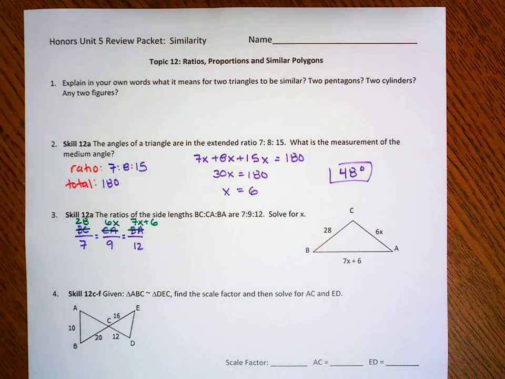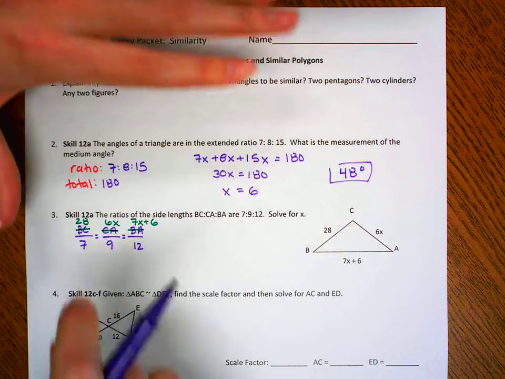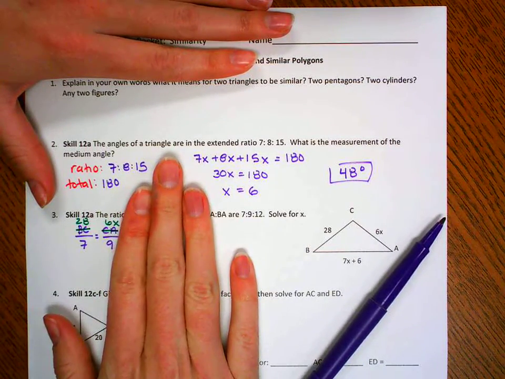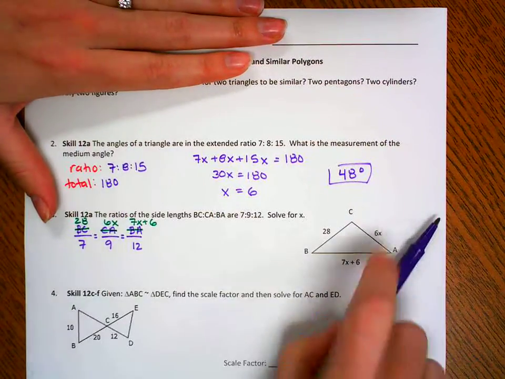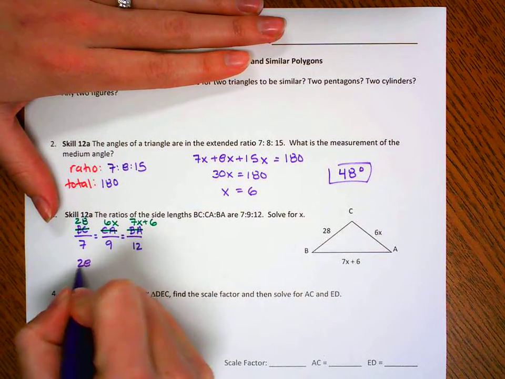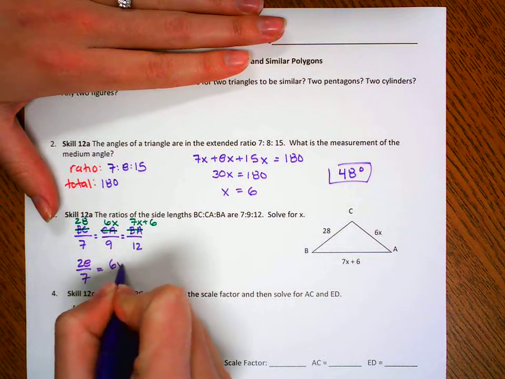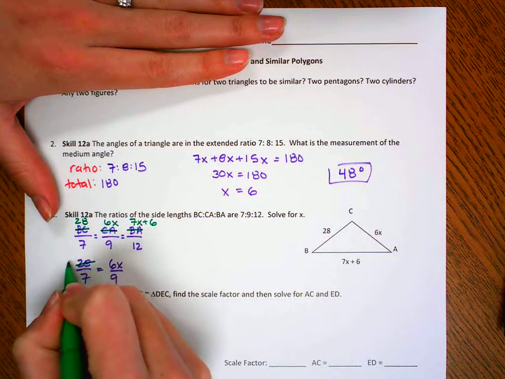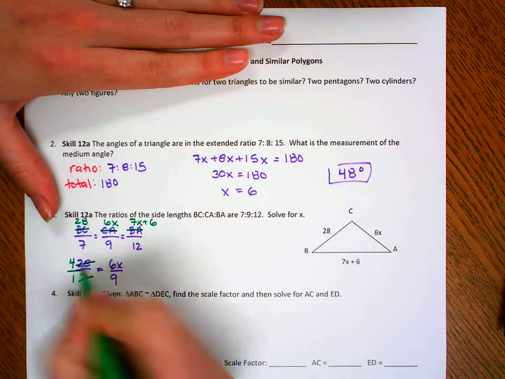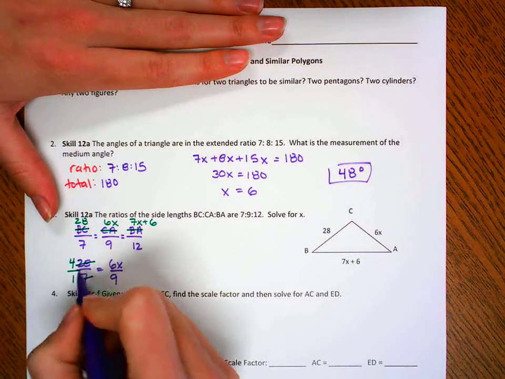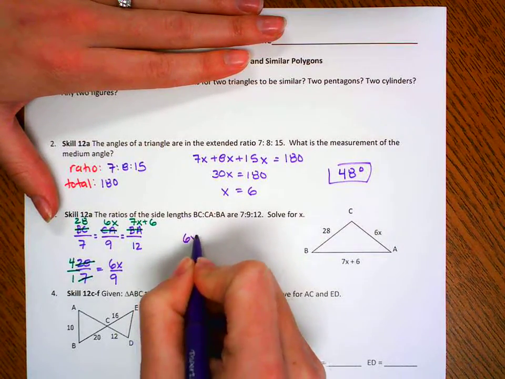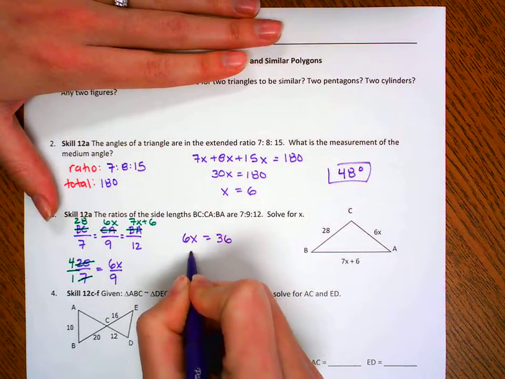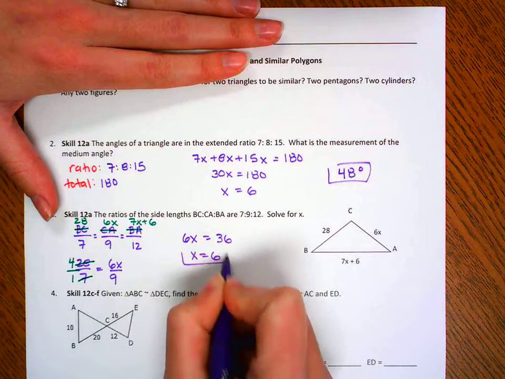I'm going to take the 2 fractions that are easiest for me to use to solve. So I'm actually going to take these 2 right here. I only need the x once, so I'm going to use what I see there left. So I have 28 over 7 equals 6x over 9. Well, we can simplify this before we solve. 28 over 7 is the same as 4 over 1. So now when I cross multiply, I have 6x equals 36. That means that x is going to have to equal 6.